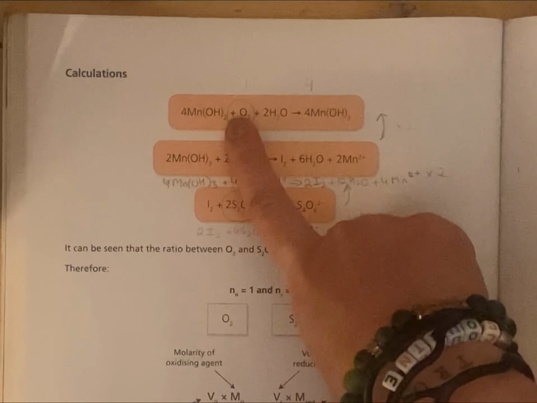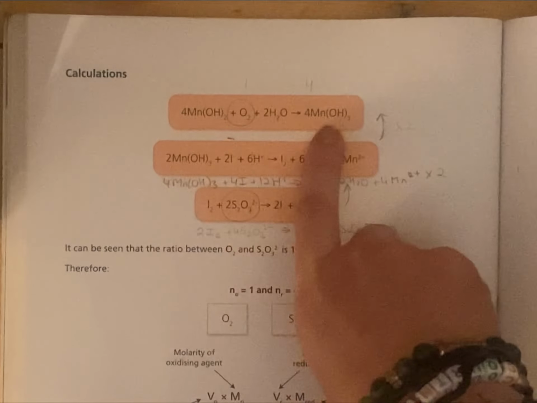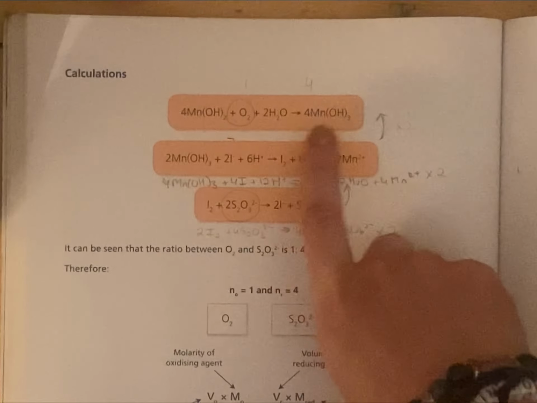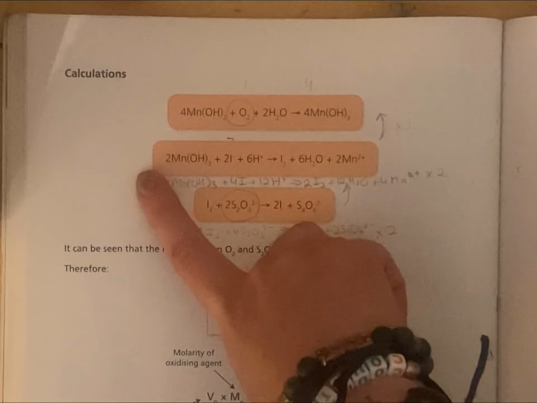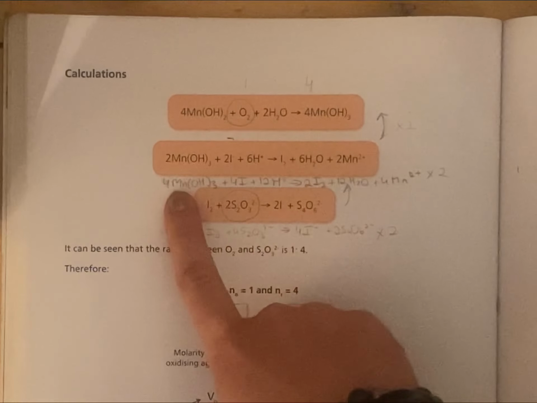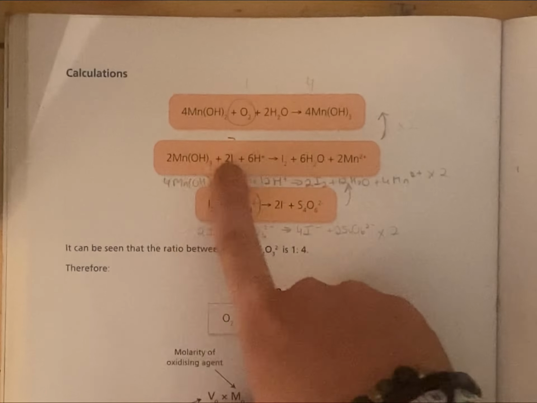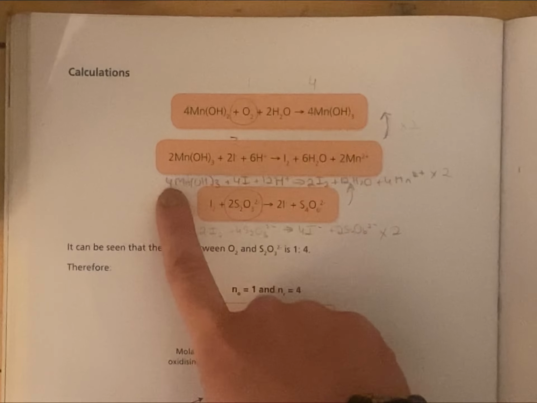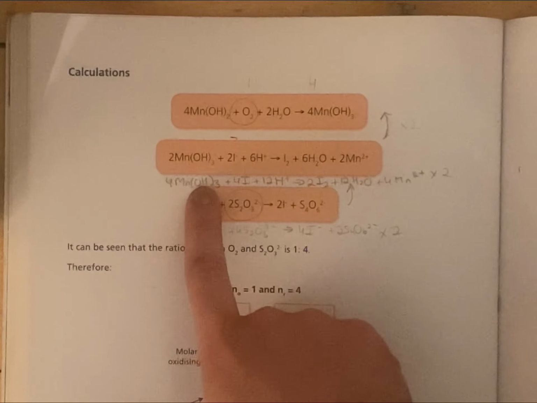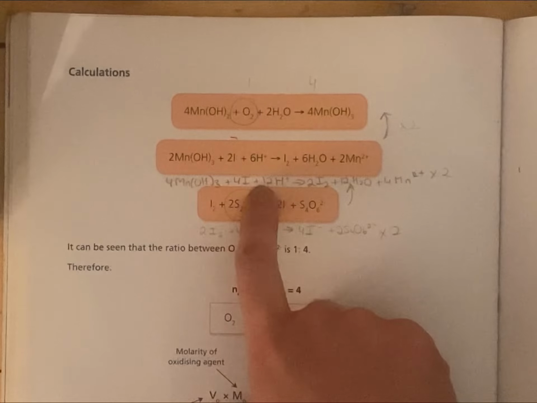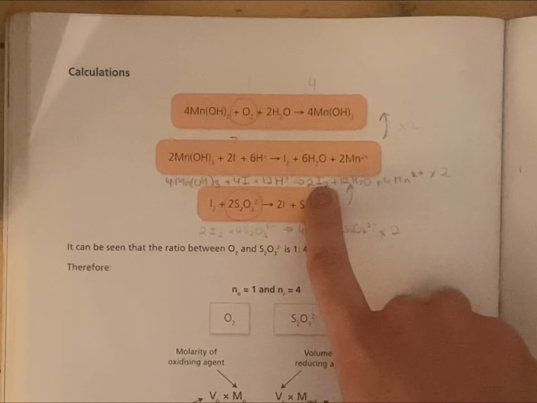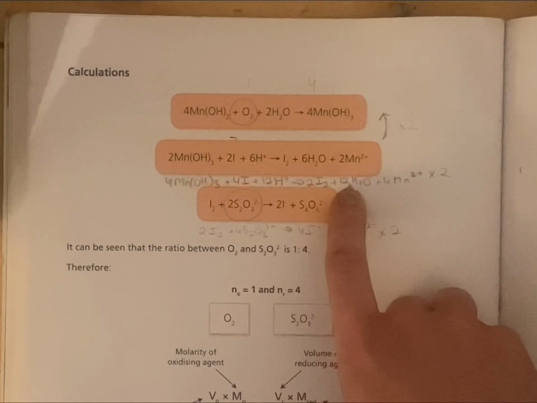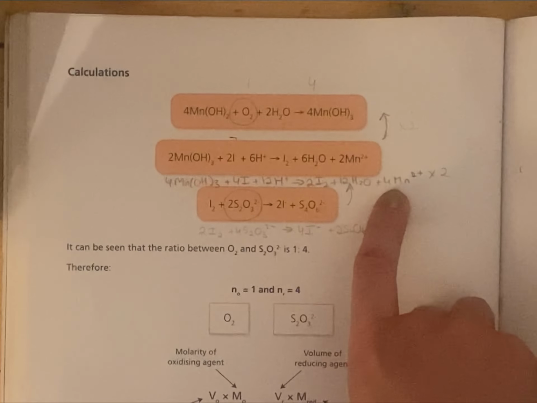Now to get to my oxygen, I need to address this inequality. That's a 4 manganese hydroxide, so I need to make this a 4. Underneath here, I've just multiplied this whole line by 2. So I've got 4 manganese hydroxide, 4 iodine ions, 12 hydrogen ions, 2 iodine, 12 H2O, and 4 manganese.